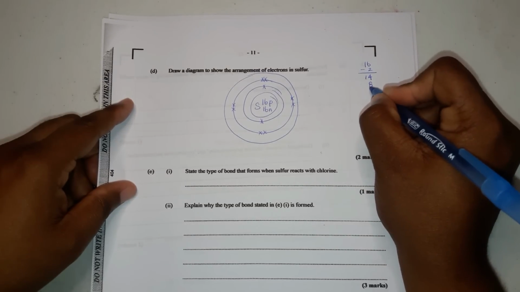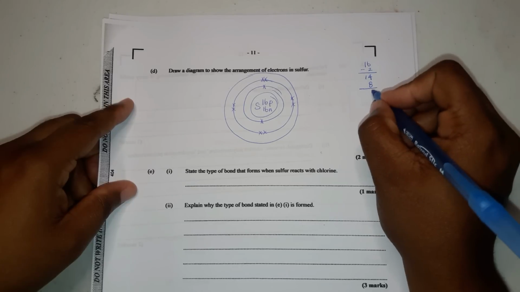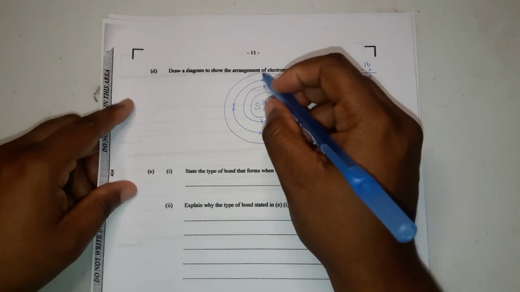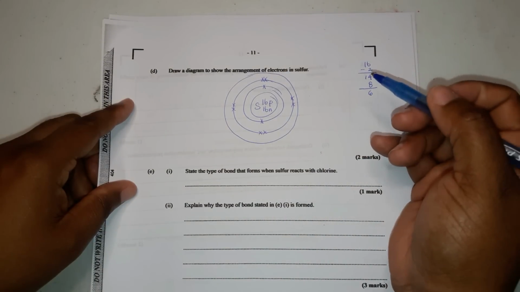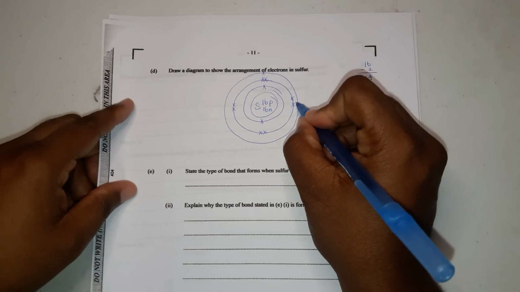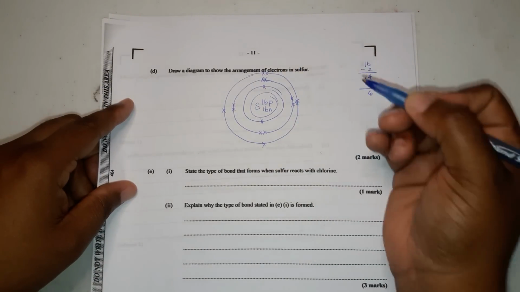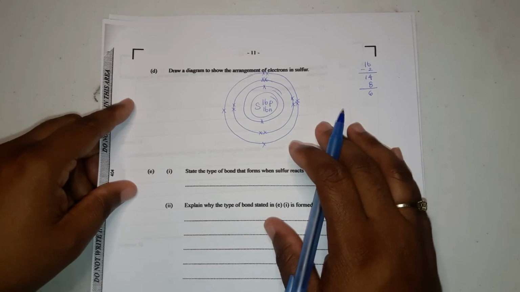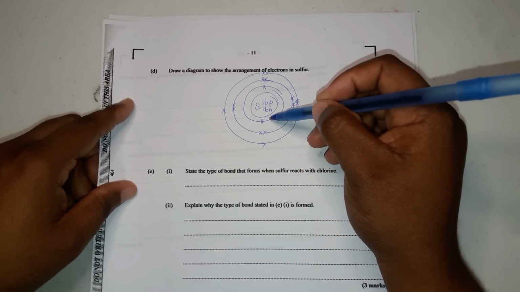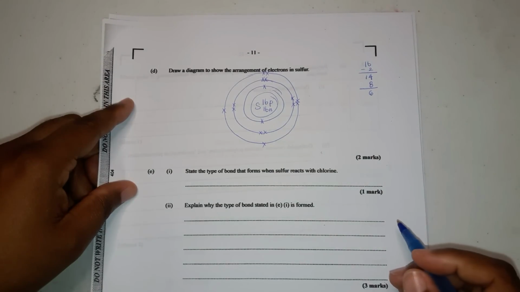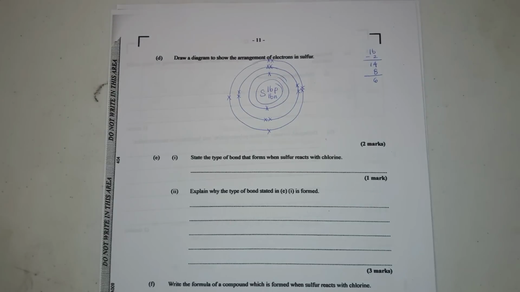So we just minus 8, and what's left from 8 is 6, right? So this outer shell can hold more than 6, so we just say 1, 2, 3, 4, 5, 6. So it has 6 valence electrons, and guess what? It has 1, 2, 3 rings, and this is the nucleus. It says state.